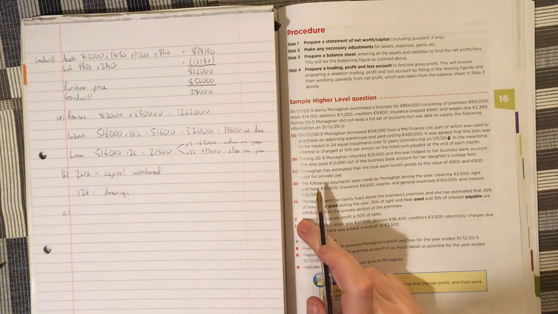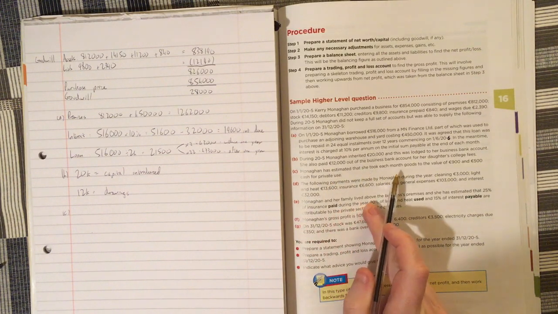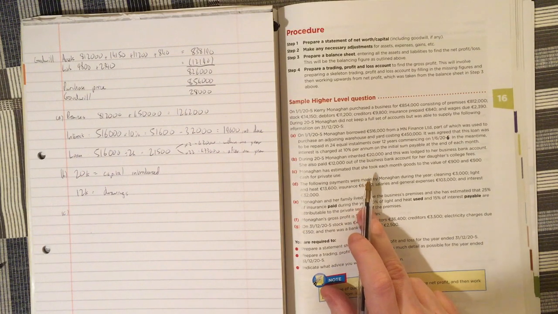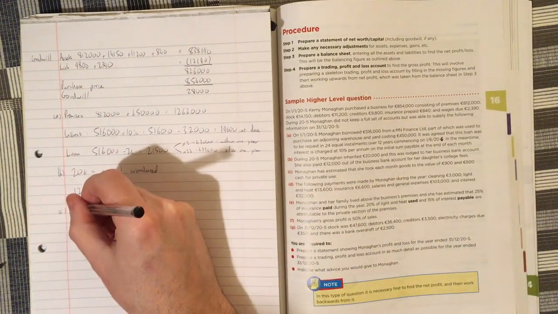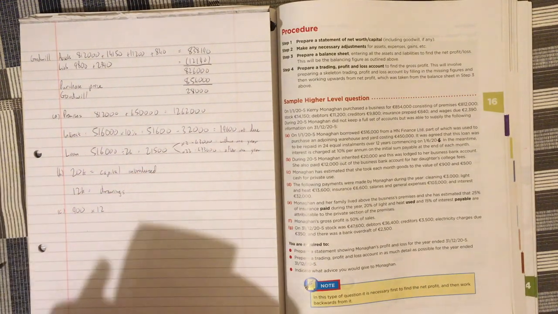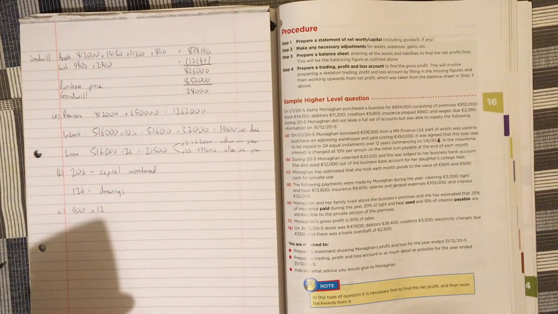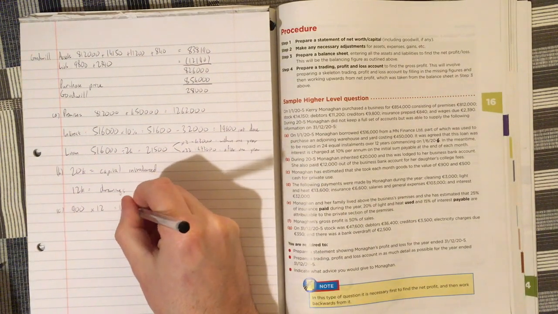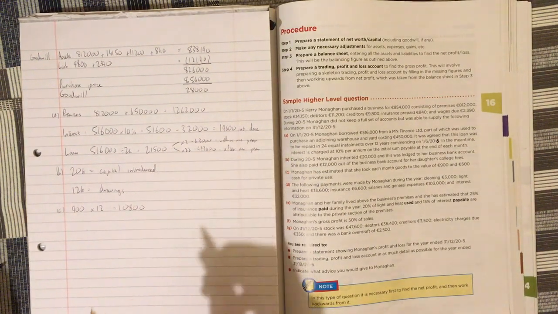Part C then. Monaghan has estimated that she took each month goods to the value of 900 and 500 euro cash for private use. So 900 multiplied by 12 is 10,800.